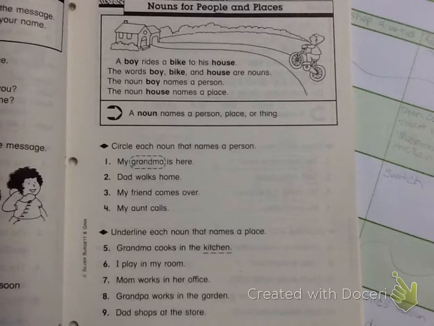Today we are going to work on finding the noun in a sentence. Now, a noun is a person, place, or thing. Okay, so let's look at this together. Here we have nouns for people and places.